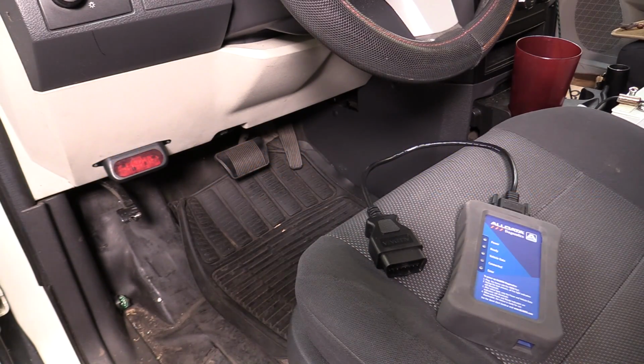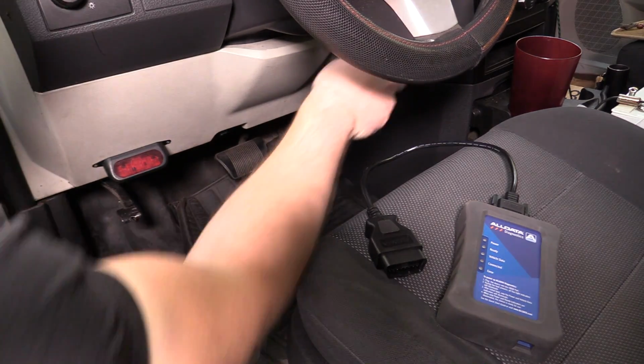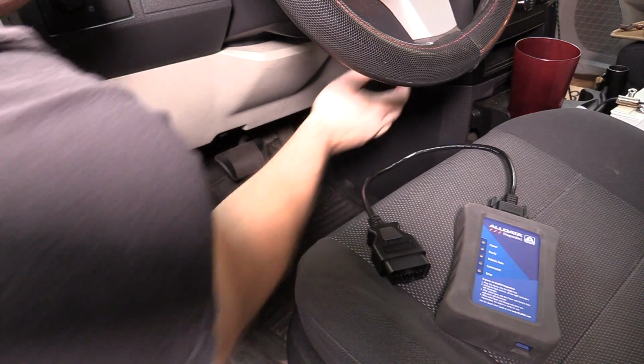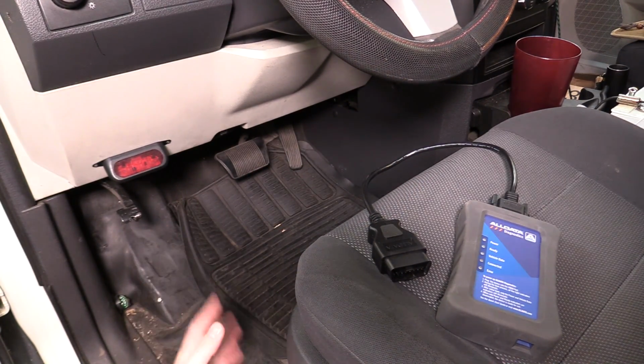All right, what we have here is a 2008 Dodge Grand Caravan, and what we are going to do is get the key and turn it to the ignition position without starting it, and with the air conditioning fan off, so it's not using any more charge.